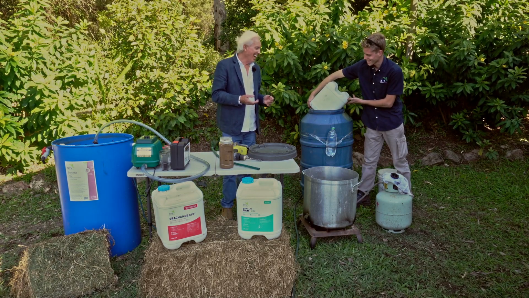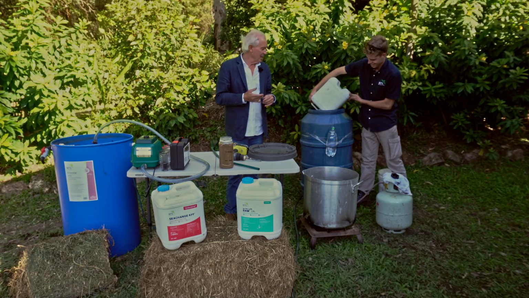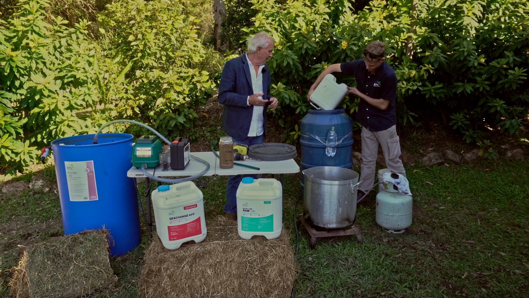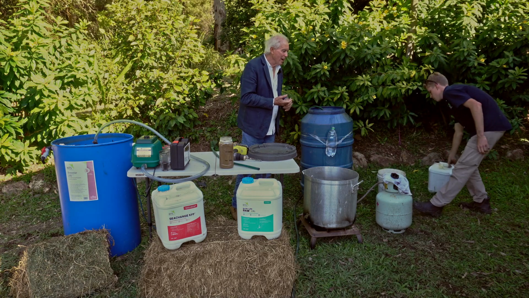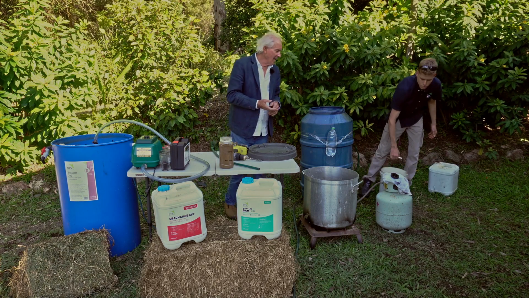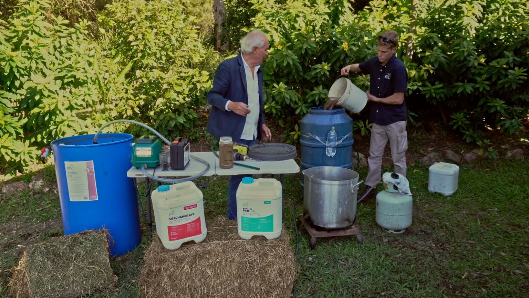And next we'll be adding the BAM mother culture into that mix. So we're getting close to the top with our water as well now. We'll add the BAM mother culture into here now. Now we're going to add our 10 litres. So we've got our BAM here, 10 litres of BAM mother culture.